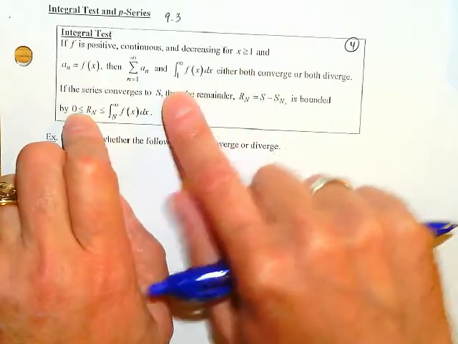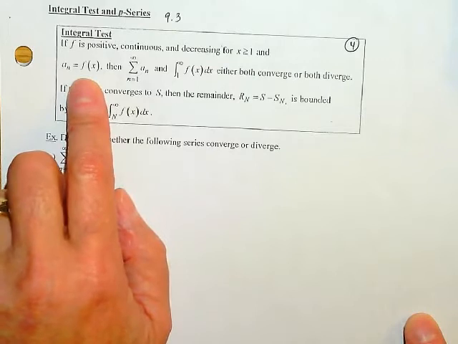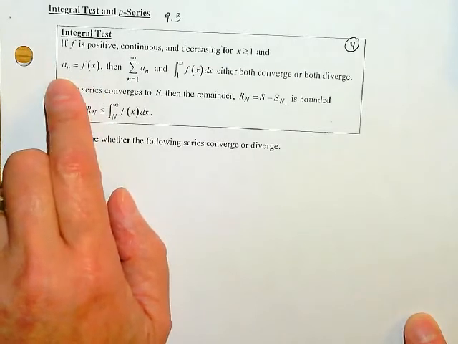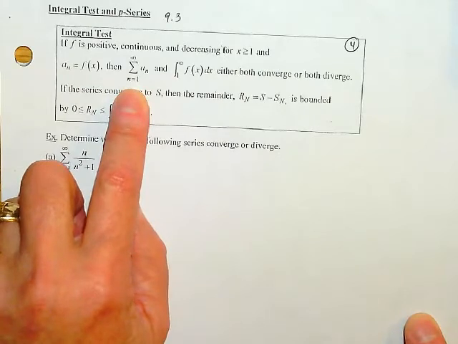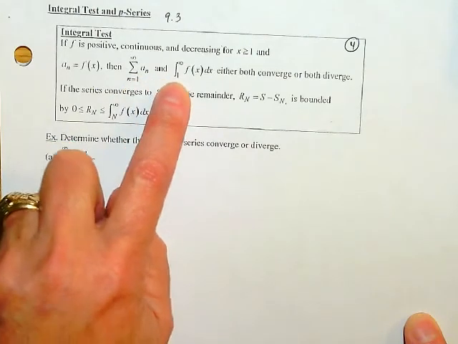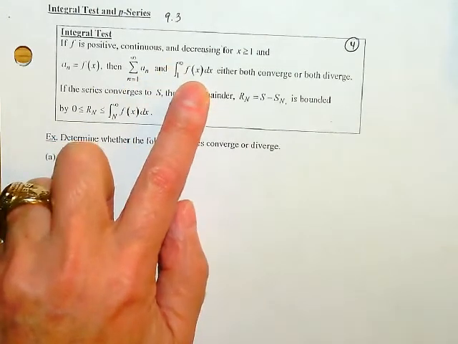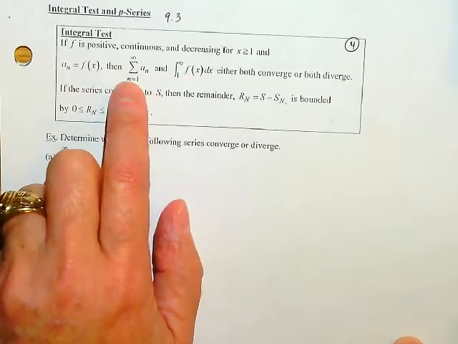Okay, because you'll see we've got an integral here. If a sub n is our function of x, so the series terms a sub n is our function of x, then the sum of that, the series, the sum from n equals 1 to infinity of a sub n, and the integral from 1 to infinity of that function. So we're comparing a series now with an integral, the area under the curve, with its series.